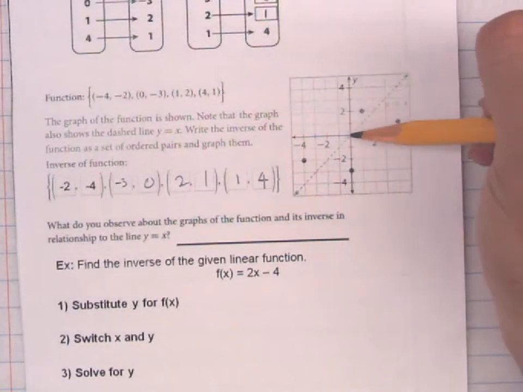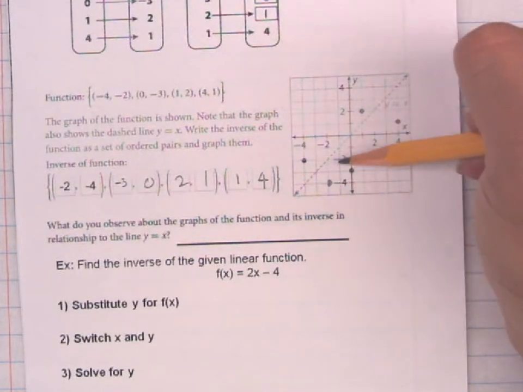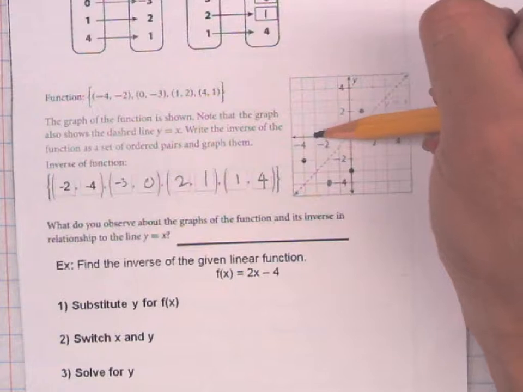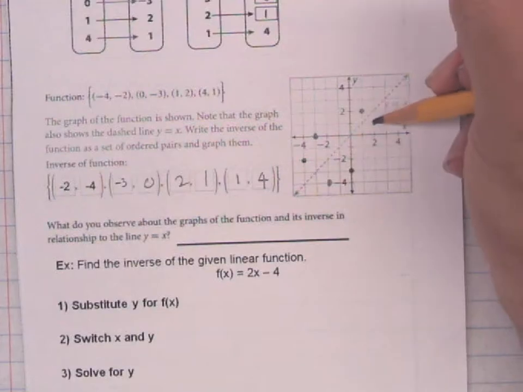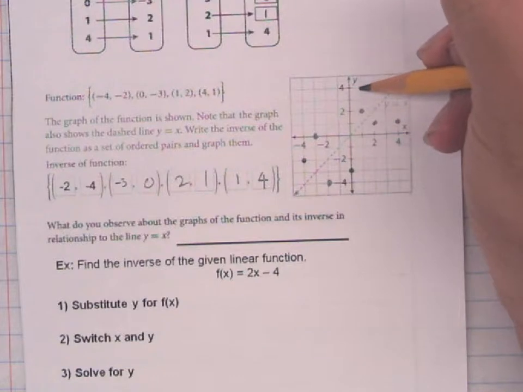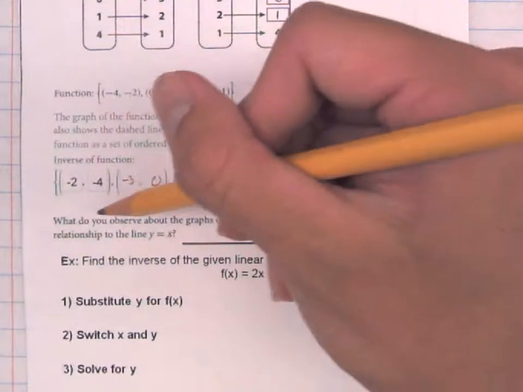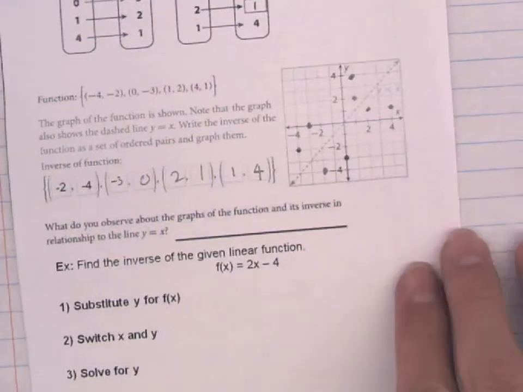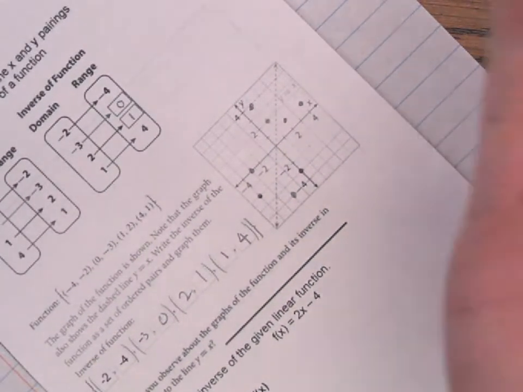Now let's plot this. Negative 2, negative 4 is right here. Negative 3, 0 is right here. 2, 1 is right here. And 1, 4 is up here. Notice, what do you observe about the graphs of the function? If I turn this around, do you see that this is a mirror image?